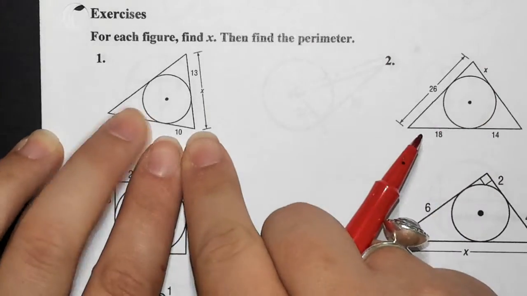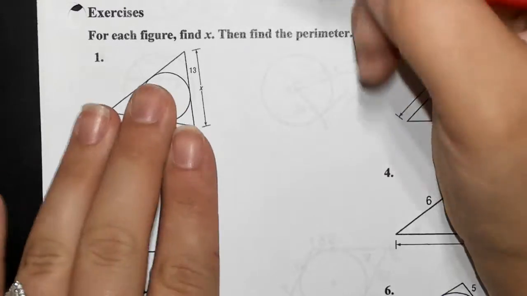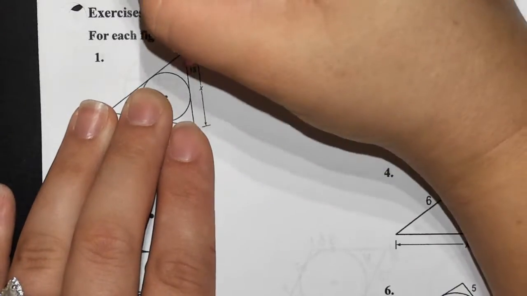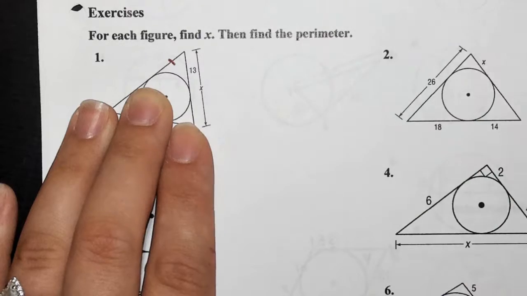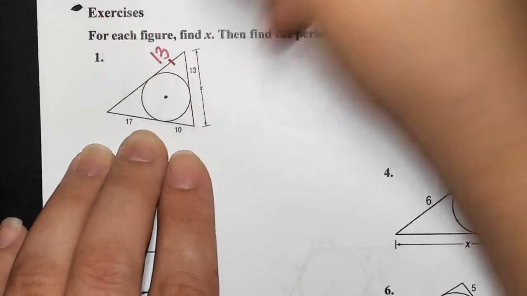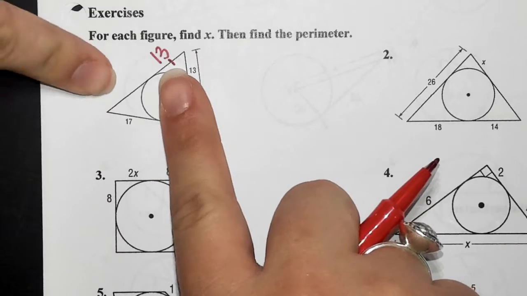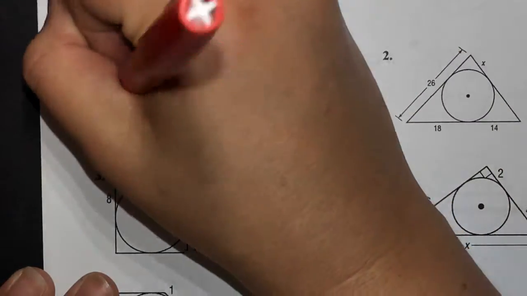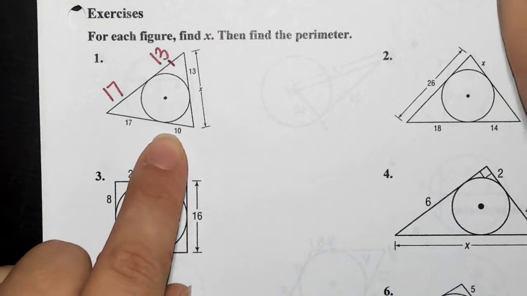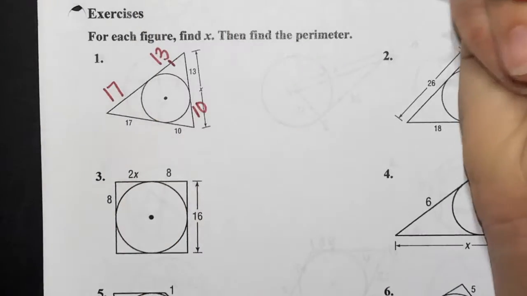Alright, this right here. Look at just the top portion. If this is 13, what's this? 13. If this is 17, the outside that comes from the same point is also 17. If this is 10, the outside's also 10.